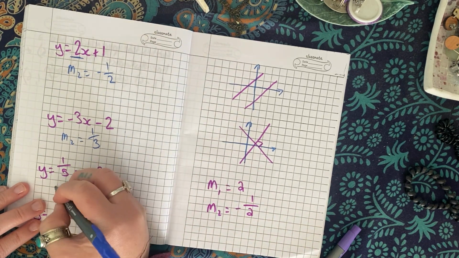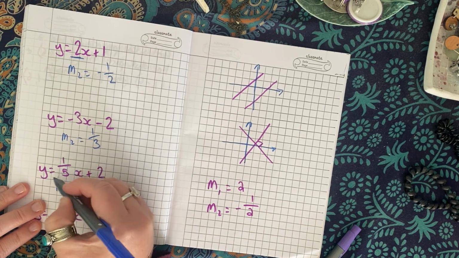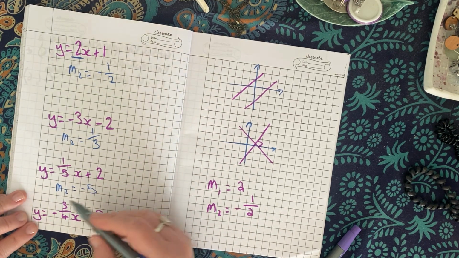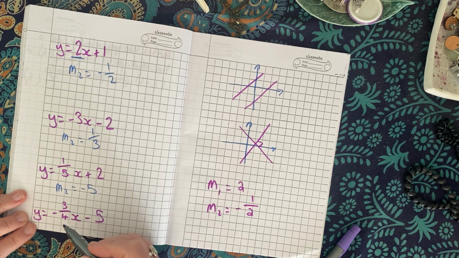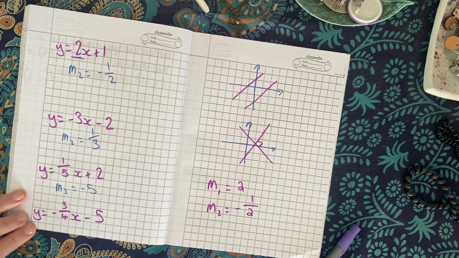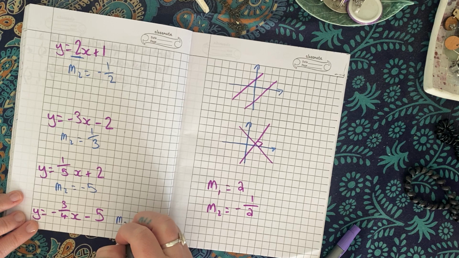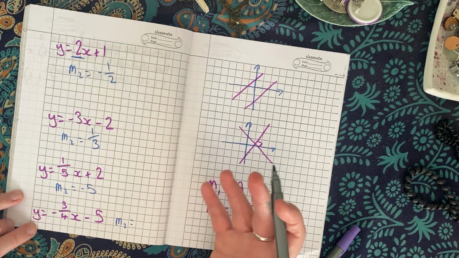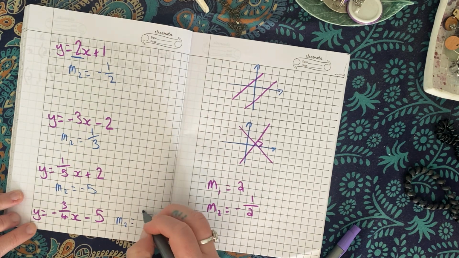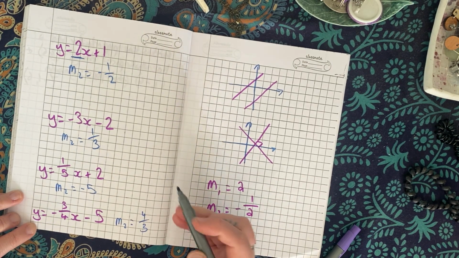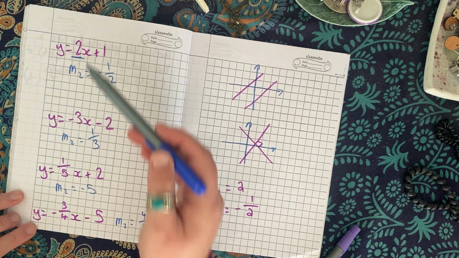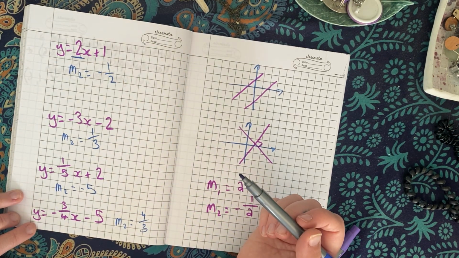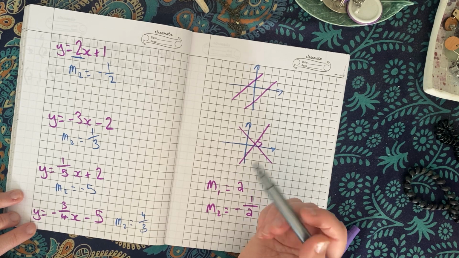So for the next one here, we're going to flip this upside down and make it negative 5. And for this one here, this is going to stay a fraction because obviously there's no 1 involved, but we're just going to change the sign. So a perpendicular line would have a slope of positive 4/3, right? So the perpendicular line to these lines would have these slopes. You flip it upside down and change the sign.